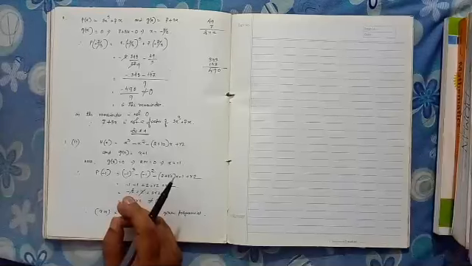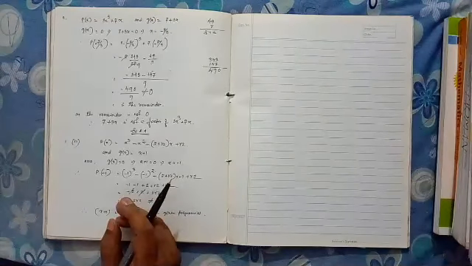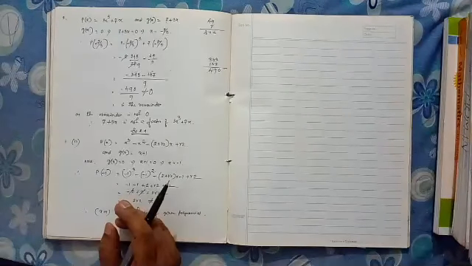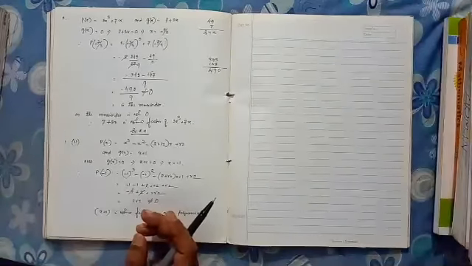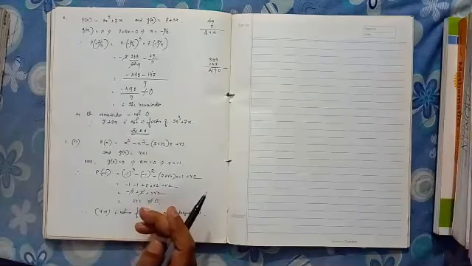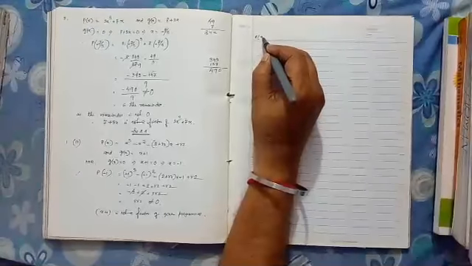Now, sum number 2. Use the factor theorem to determine whether g of x is a factor of p of x in each of the following cases. Method of solution is the same. I am doing third of 2.